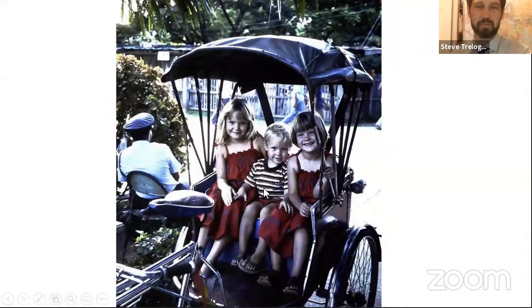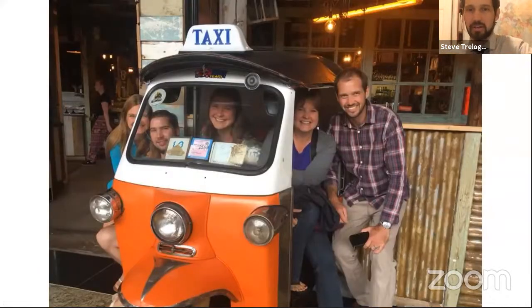I am British, but my family lived in Thailand for many years. So this is me with my sisters in a samlor, a three-wheeler, which we call a rickshaw in Britain. So I'm sure you know about these. And this is me with my brother and sisters in Scotland at a Thai restaurant, also with something you will be familiar with, a tuk-tuk. Don't know the name in your country, you can tell me.